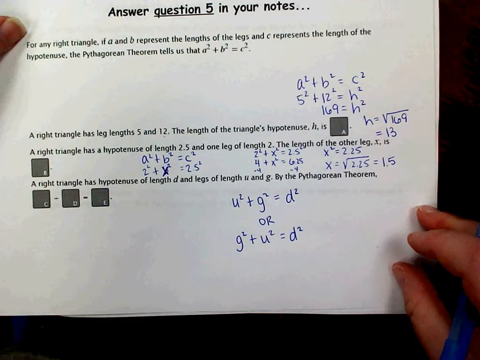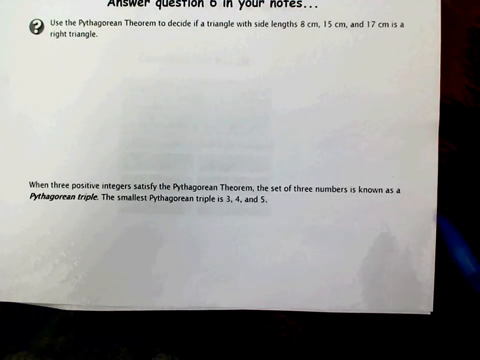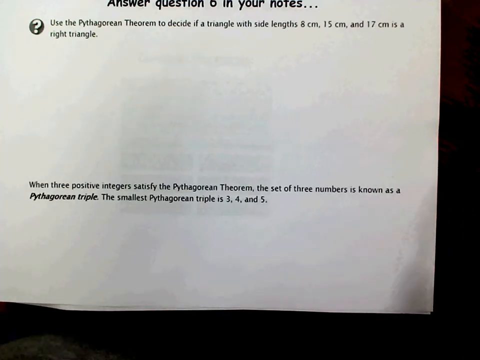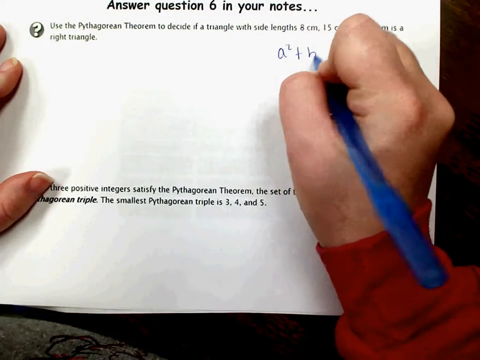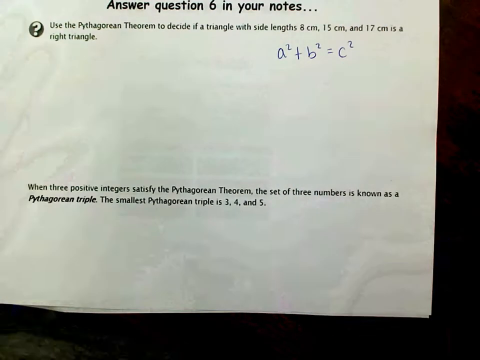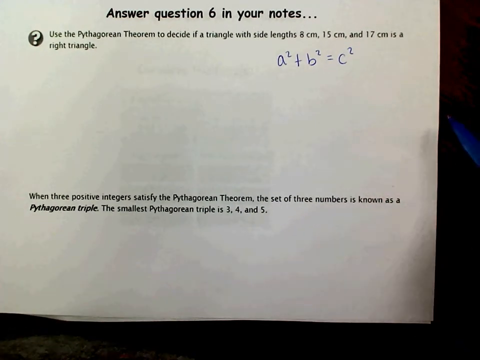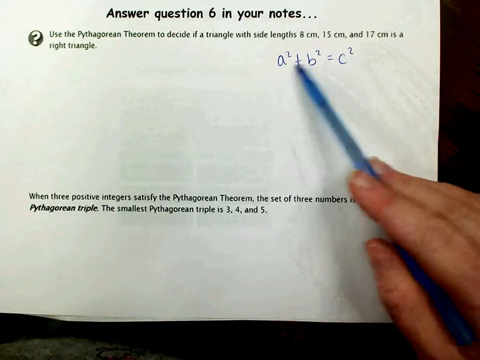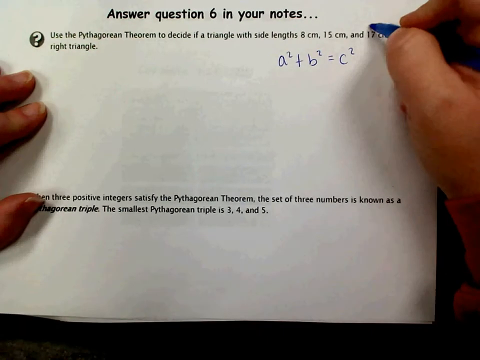On question 6, you can use the Pythagorean theorem to determine whether a triangle is a right triangle or not. If it is right, it will satisfy the Pythagorean theorem. So you'll be able to put the 3 numbers in for the A, B, and C, and if it makes a true statement, then it is a right triangle. Now, the important thing is to know which one of these goes in for C. A and B, it doesn't matter the order, but you have to find the longest length, and that's what has to go in for the C.